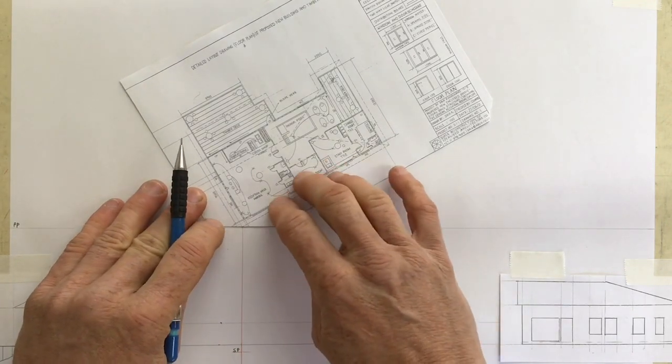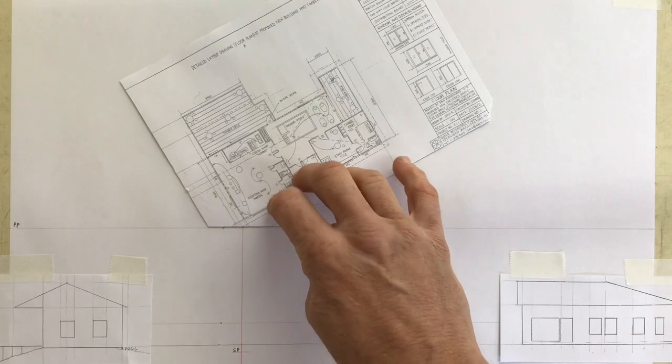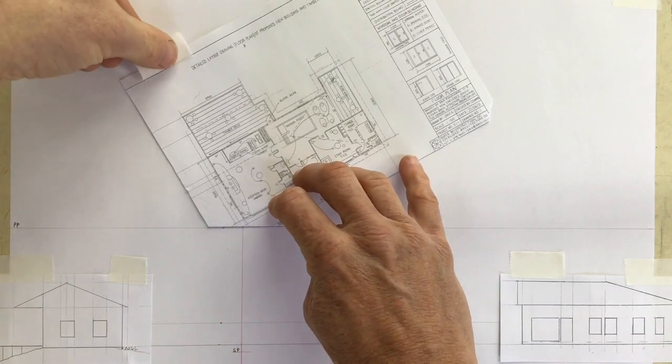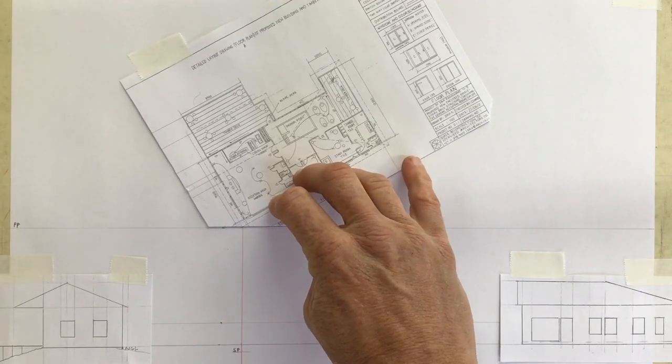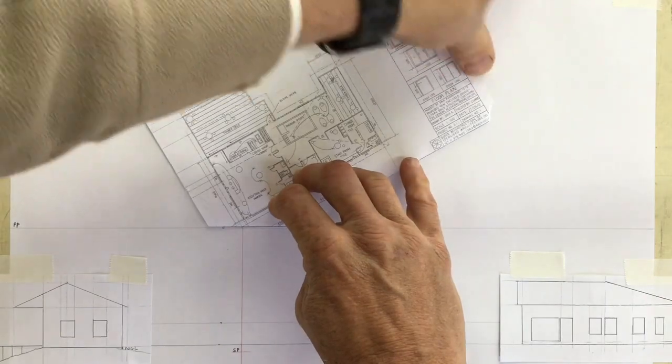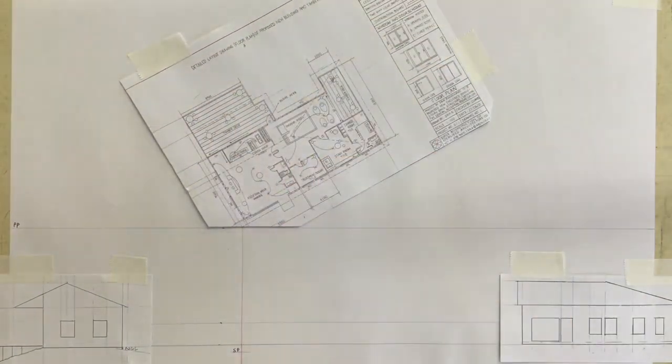Right, there we go. I'm going to take some masking tape and stick that down at that angle on the drawing board. There we go. Right, all stuck down, and I can now get on and start drawing my perspective.